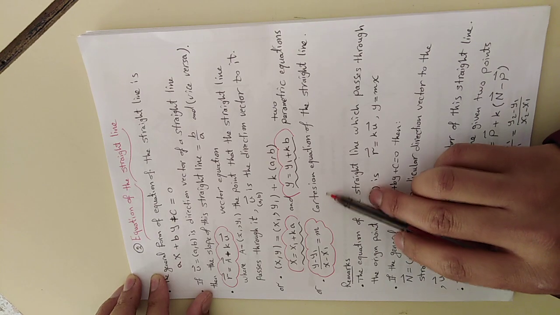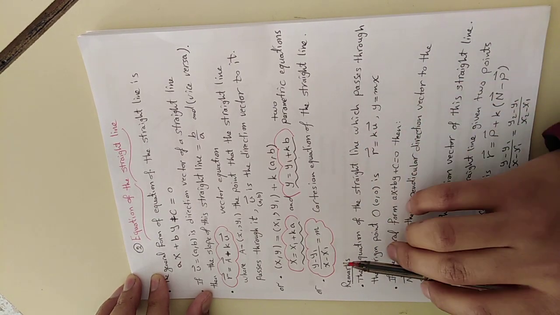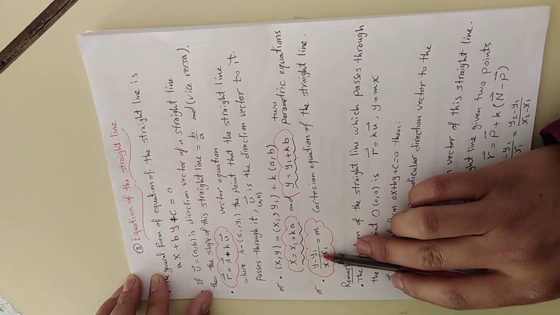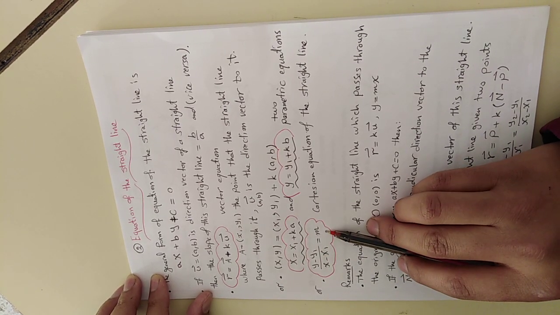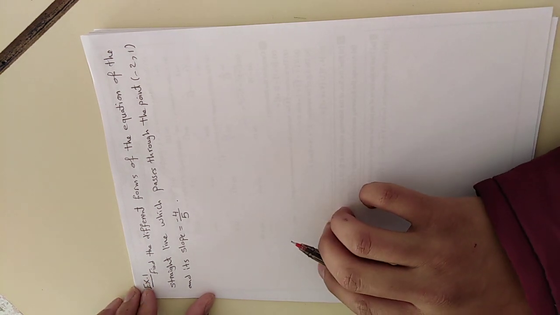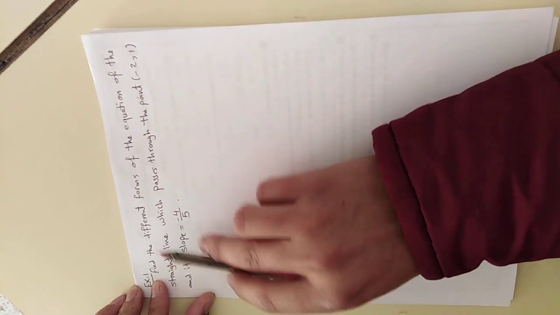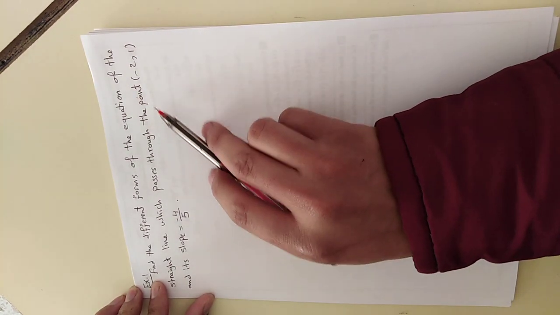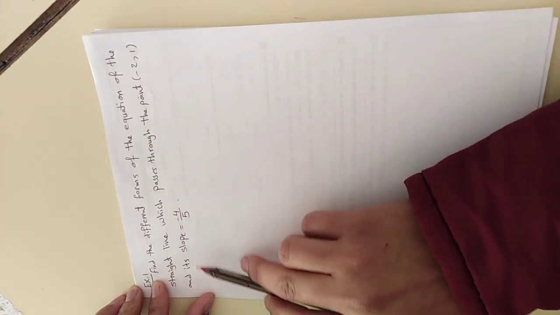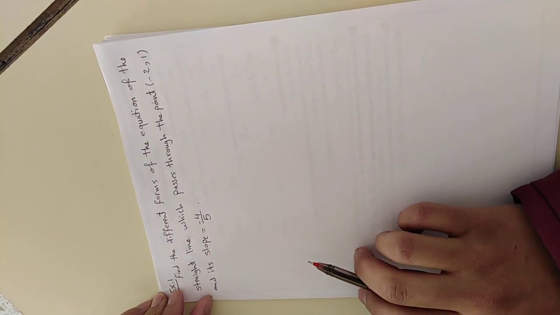And the Cartesian equation of the straight line is (y minus y1) over (x minus x1) equals m, where m is the slope of the straight line. Let's start the first example. Find the different forms of the equation of the straight line which passes through the point (-2, 1) and whose slope equals -4 over 5.